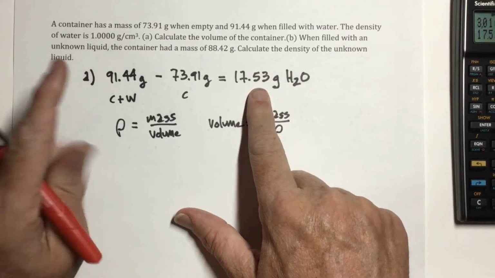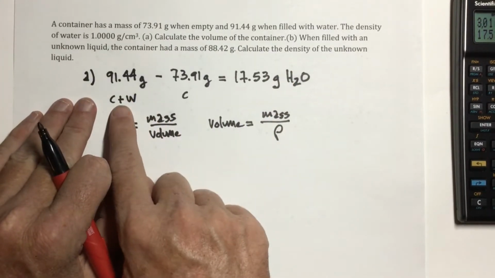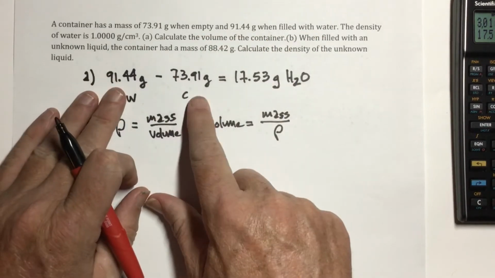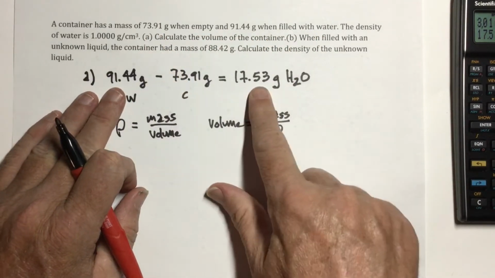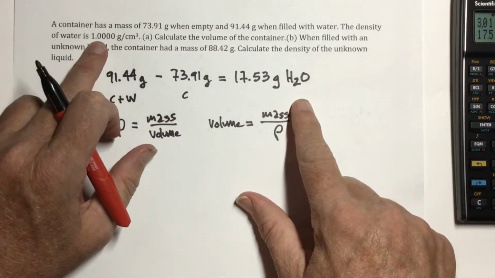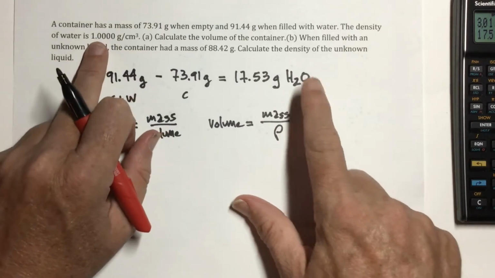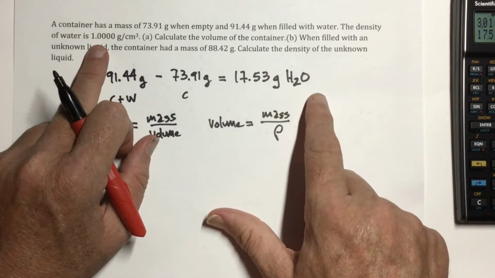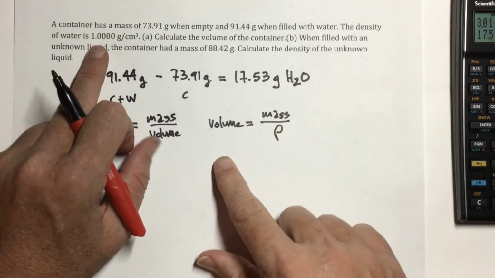So once again, by subtracting the mass of the empty container from the mass of the container filled with water, what we have is the mass of the water. But the density of water is just 1, so this value also is the volume of the water, since 1 gram equals 1 cubic centimeter.